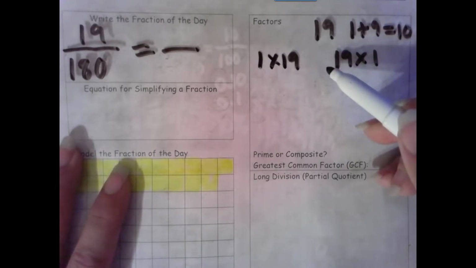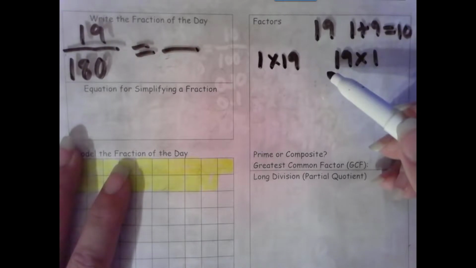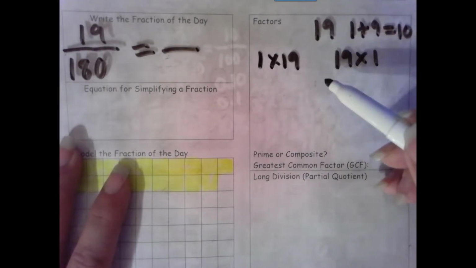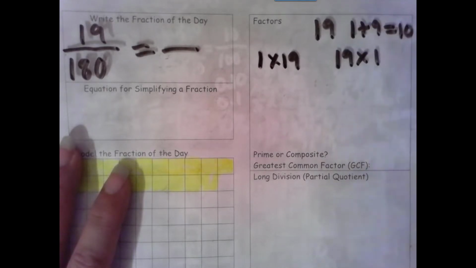The multiples of 13 are 13, 26. 19 is not in that list. 13 is not a factor. We try 15. 15, 30. 19 is not in that list, so 15 is not a factor. We try 17. 17, 34. 19 is not in that list, so 17 is not a factor. Then we get to 19, and we are done.